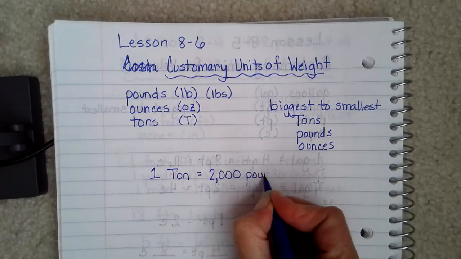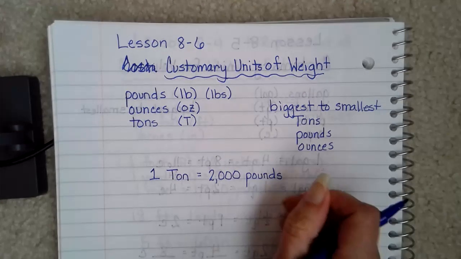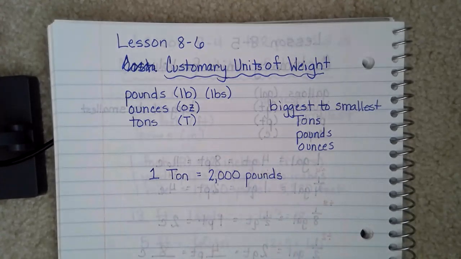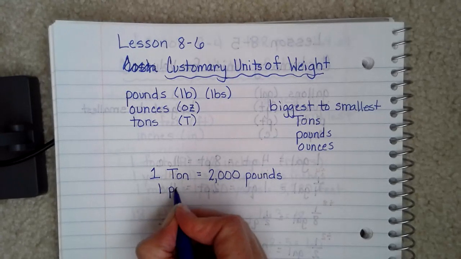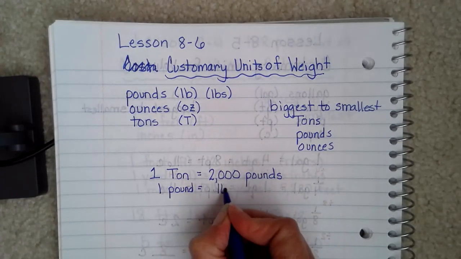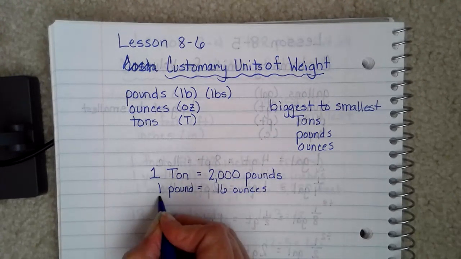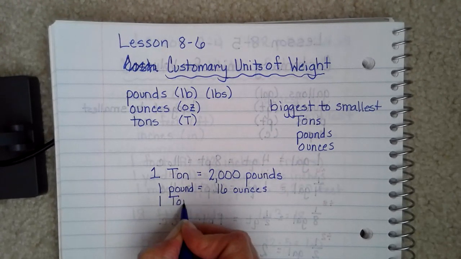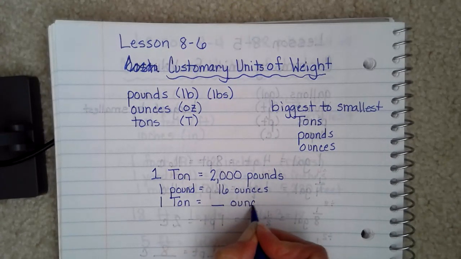So when somebody said, oh, it weighed a ton, well, if they're being serious about it, then it actually weighed 2,000 pounds. And 1 pound equals 16 ounces. So I bet you could figure out how much 1 ton equals for ounces. I'll let you figure that one out.